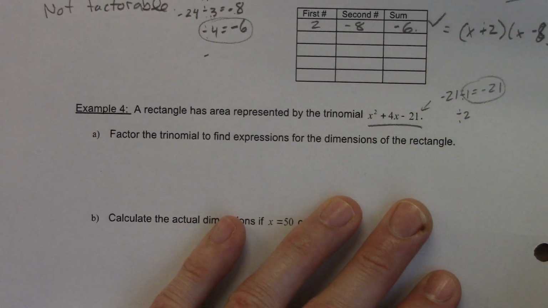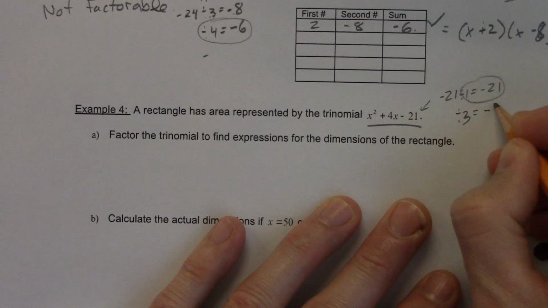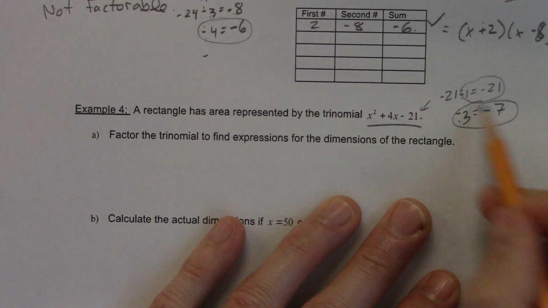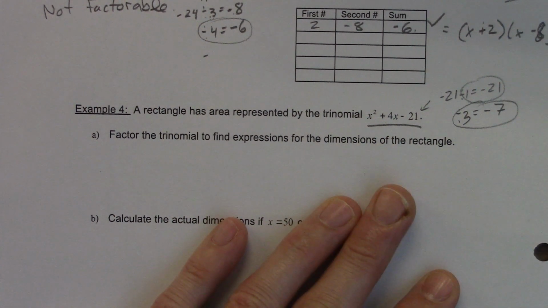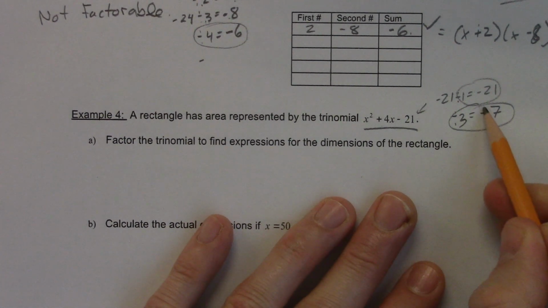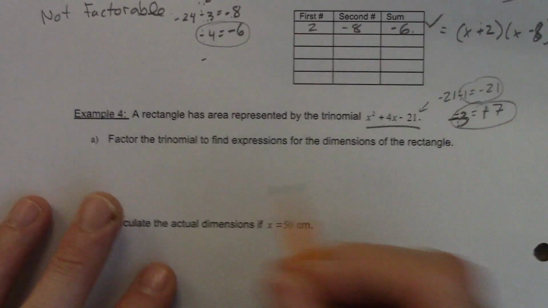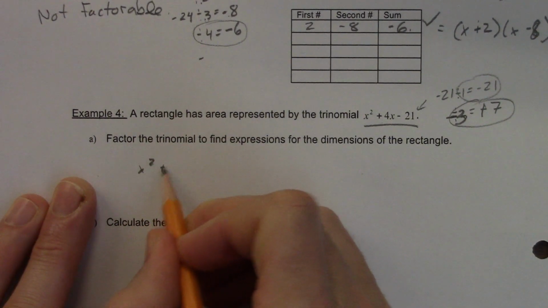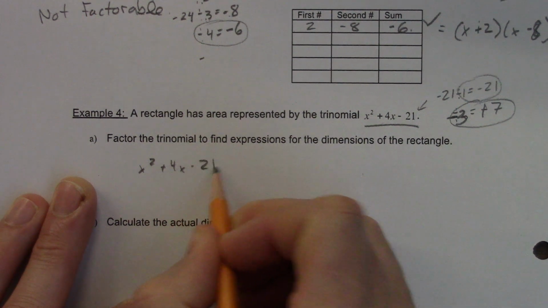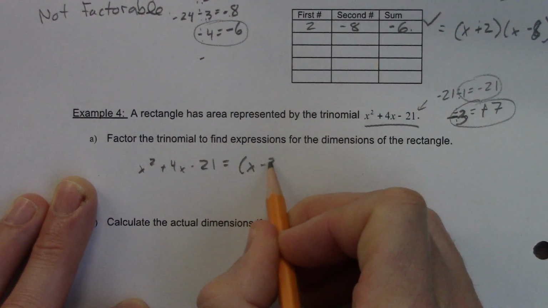Divided by 2 is an uneven number. Divided by 3, we get negative 7. Can I use these two numbers to get positive 4 somehow? Yeah, I just have to make sure the 7 is positive and then 3 is negative, right? So therefore, x squared plus 4x minus 21 is equal to x plus 7 times x minus 3.